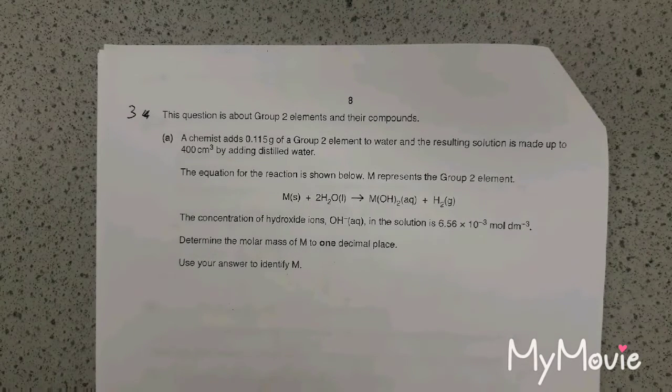Question 3. This question is about group 2 elements and their compounds. A chemist adds 0.115 grams of a group 2 element to water, and the resulting solution is made up to 400 centimeters cubed by adding distilled water. The equation for the reaction is shown below.